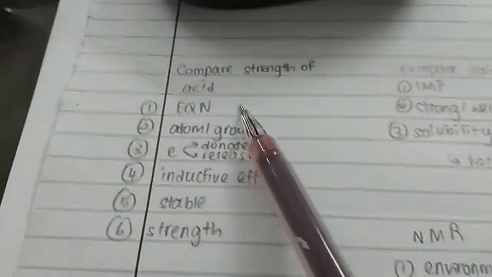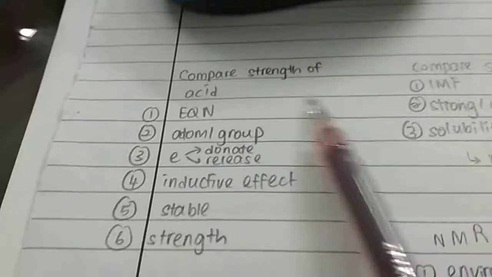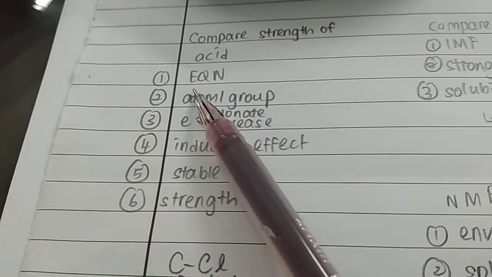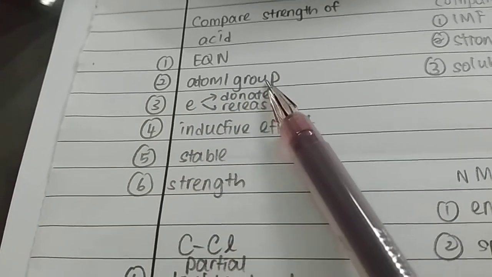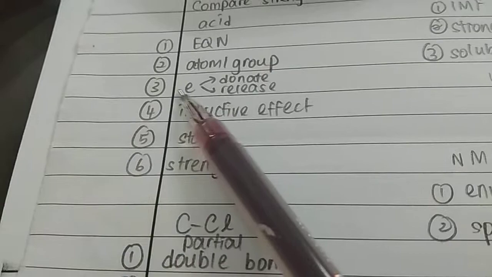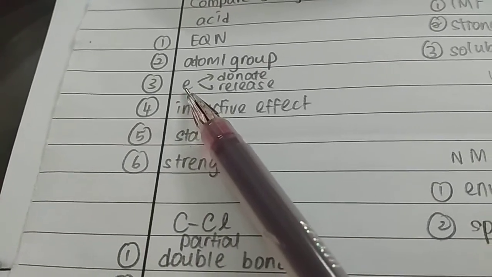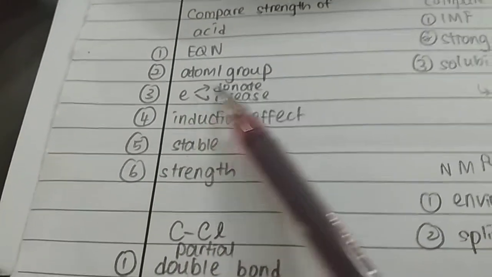After this, we will look at the question that commonly comes out in this chapter. They will ask us to compare the strength of acids. First, we will include the equation, then the atom and the group. And we will describe the nature of the group, whether it is electron donating or electron withdrawing.